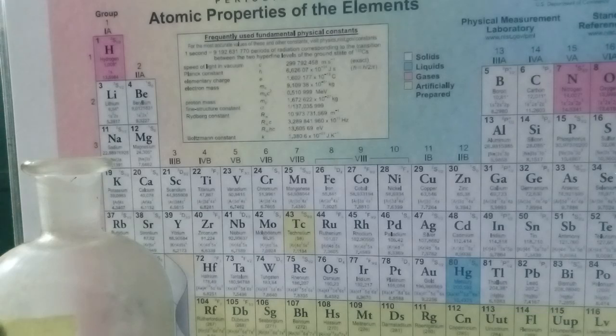The vertical column arrangement of elements on the periodic table is what we term a group. And the horizontal row arrangement of elements on the periodic table is what is termed a period.